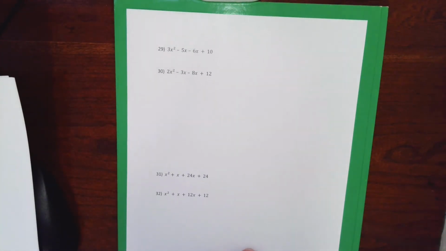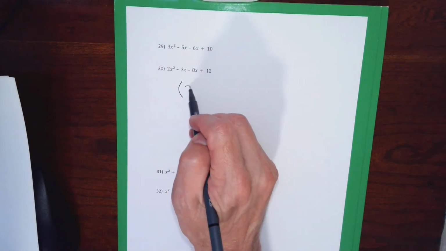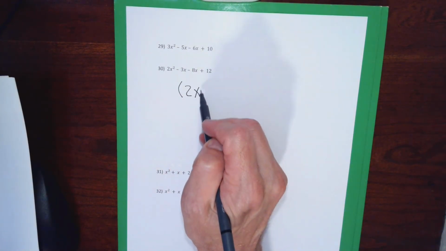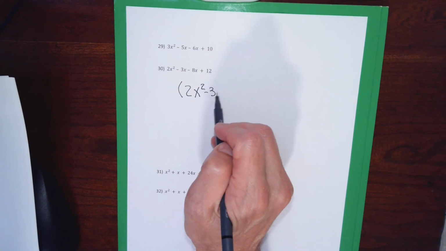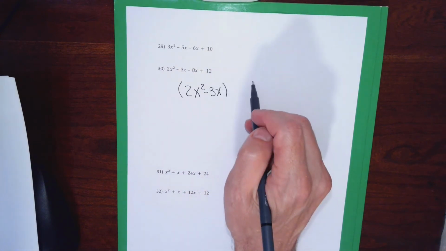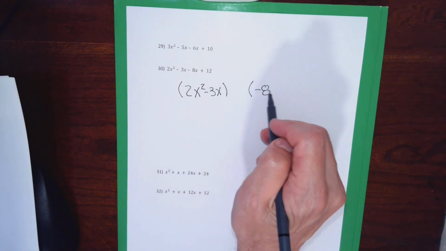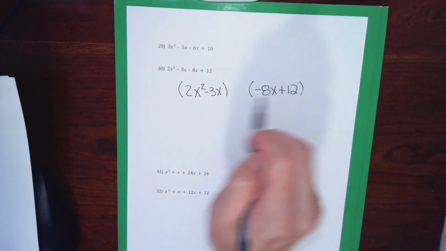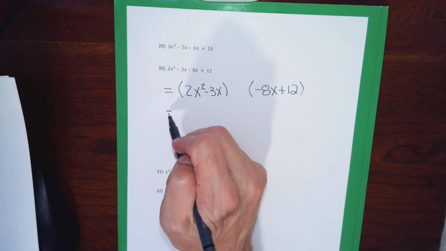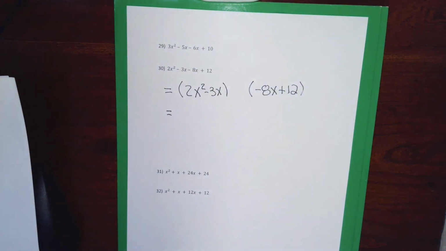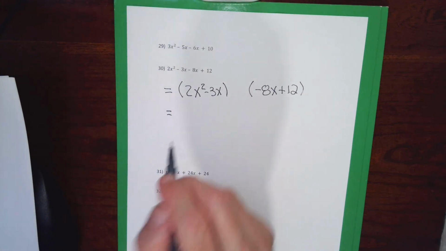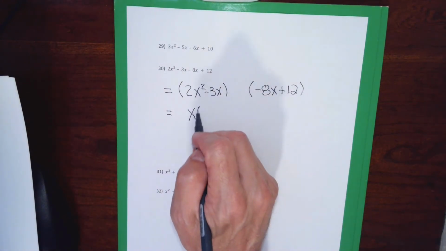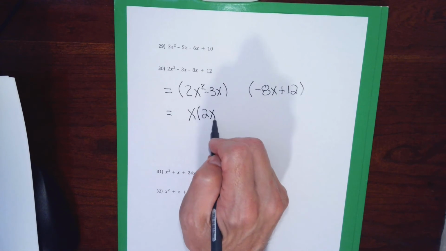Hey, grouping problems. So 4 grouping problems, how nice. 30 I'm going to group. I'm going to put the first 2 terms in a parentheses, and I'm going to put the second 2 terms in a parentheses. In the second parentheses, I'm going to stuff the negative sign inside. Anytime I see 4 terms, I try factoring by grouping. It's my only go-to technique for 4 terms. My first parentheses, I'm going to factor out an x and be left with a 2x minus 3.